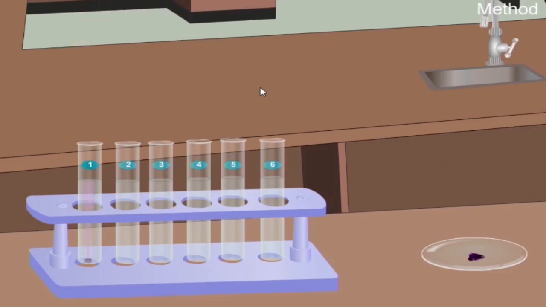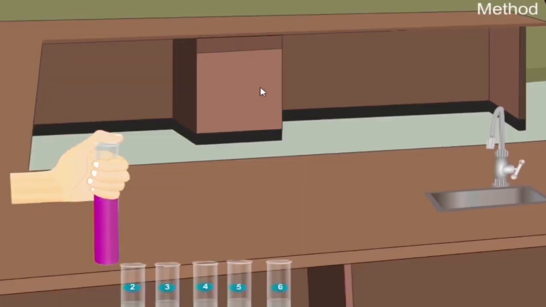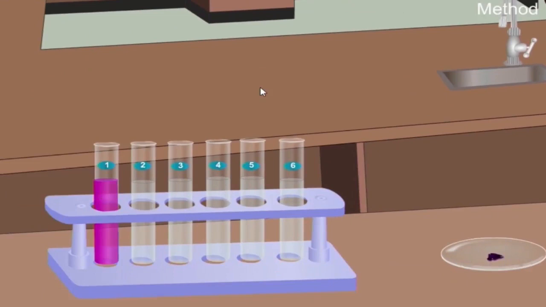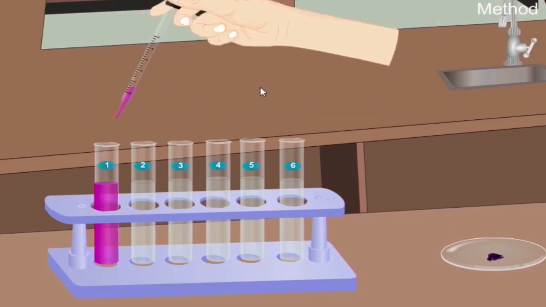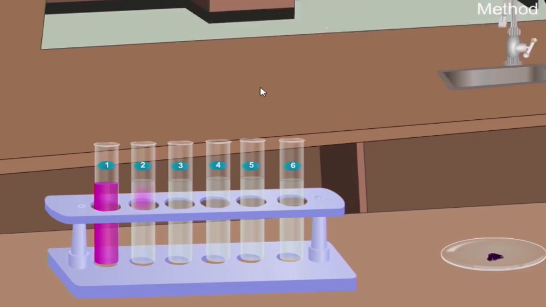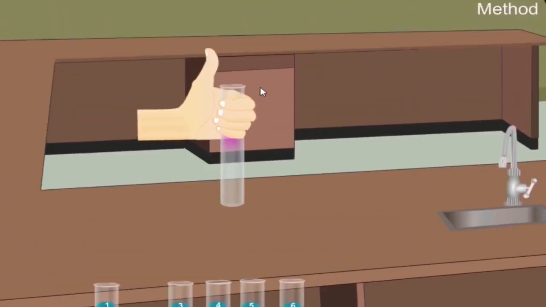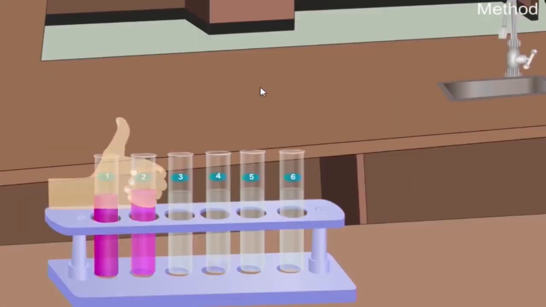Take out the test tube from the test tube rack by placing your thumb on its mouth, and stir the contents vigorously. Now observe the color of the solution formed. With the help of a dropper, take out a few drops of solution from test tube number 1. Now pour 1 drop of the solution in test tube number 2 and stir its contents vigorously by placing your thumb on its mouth. And observe the color of the solution.